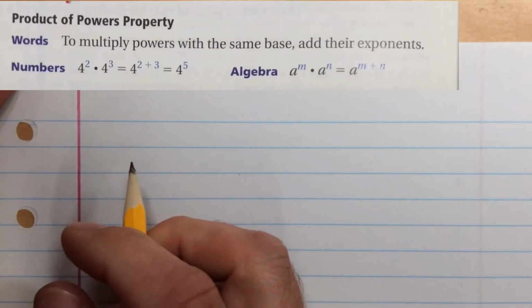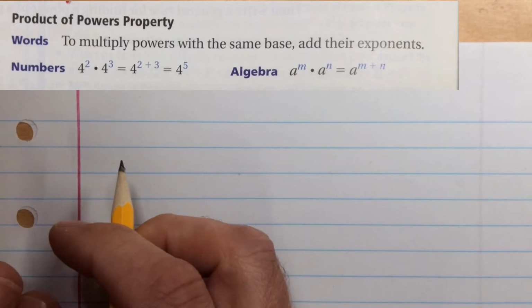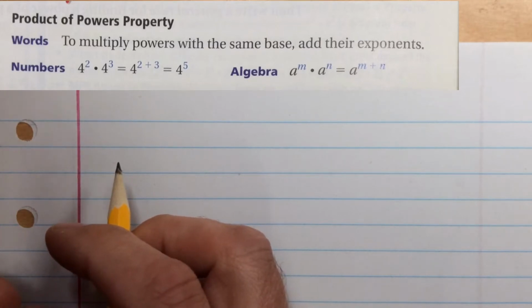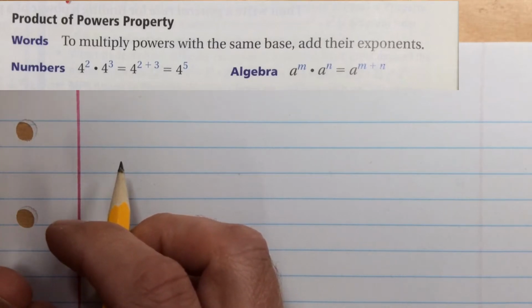Okay, this is lesson 16.2. We're talking about exponents still and a couple of different properties with exponents. It starts on page 718 in your textbook. Well, the first one is the product of powers property, and it says to multiply powers with the same base, add their exponents.